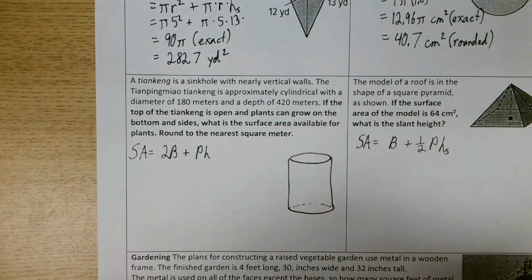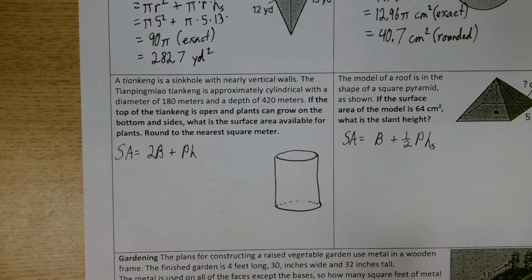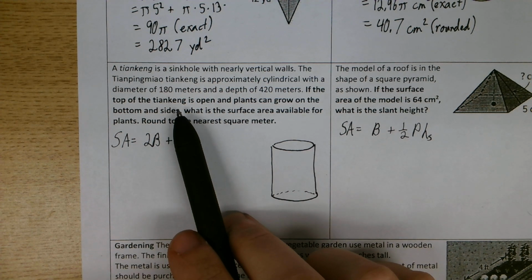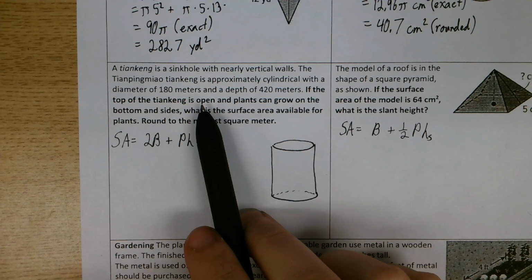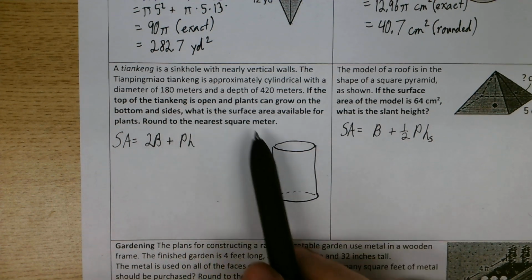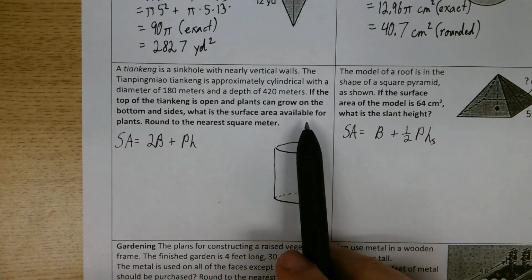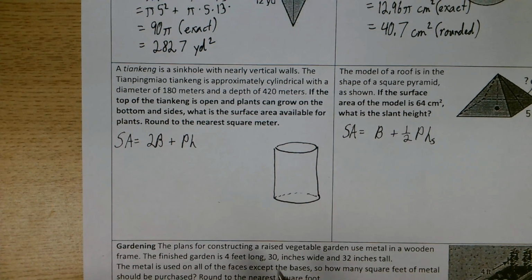This is possibly the most important problem on this page here. If the top of the Tiankeng is open because it's a sinkhole and plants can grow on the bottom and sides, what is the surface area available for those plants? We're going to round our answer to the nearest square meter.